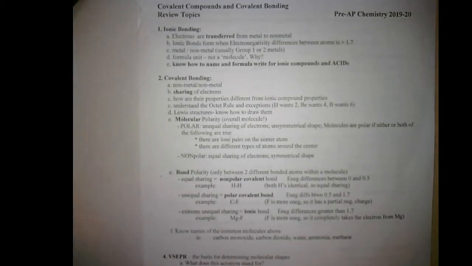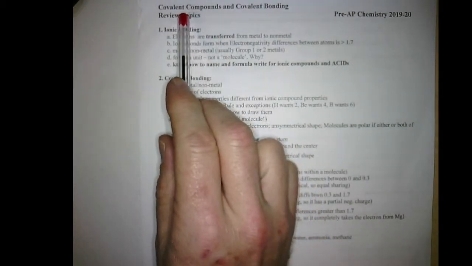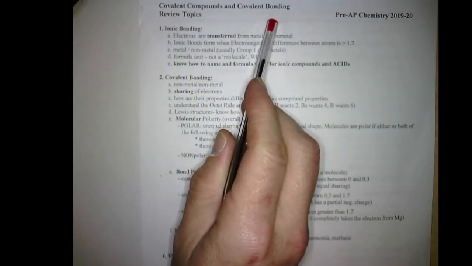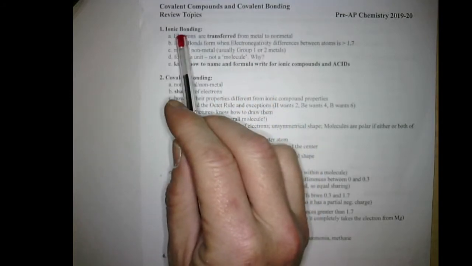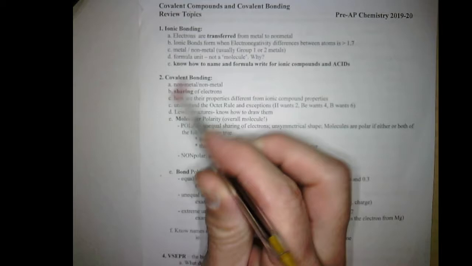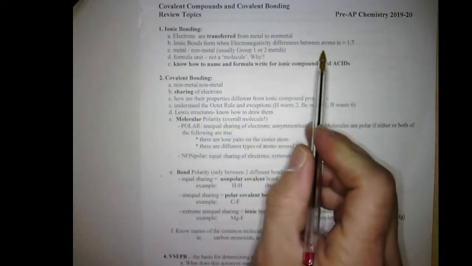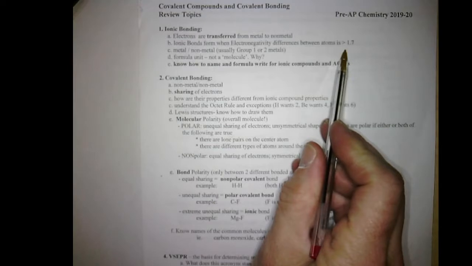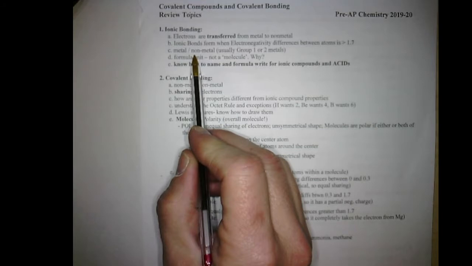All right, so when we're talking about what's coming up today for the test, we know this unit is called covalent compounds and covalent bonding, but I want you to remember that since we've studied ionic bonding, we're going to continue that. And you need to remember that electrons are transferred from a metal to a non-metal. That ionic bonds form when electronegativity differences between atoms is greater than 1.7. Specifically, we're talking about between a metal and a non-metal.